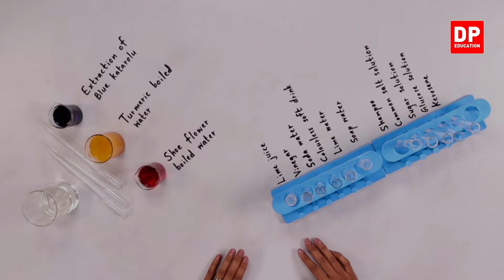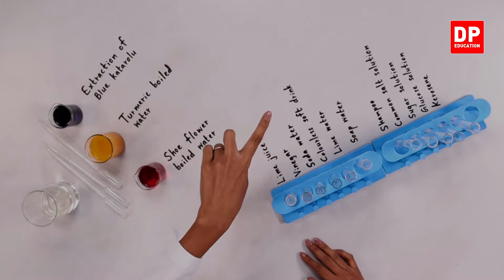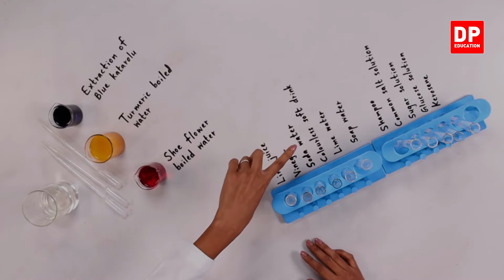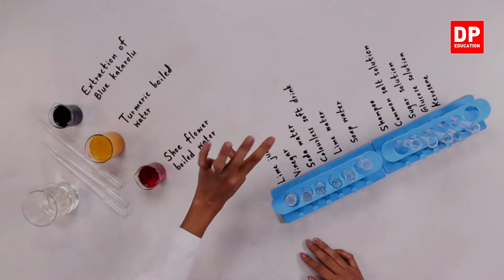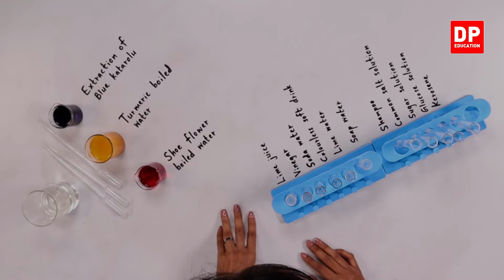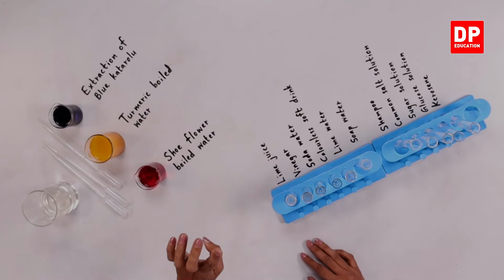So what are the substances? We have lime juice, vinegar, soda water and colorless soft drink. Now these four substances are acids. Okay, children. When you consider soda water and colorless soft drink, they are slightly acidic. And then we have lime water, soap water and shampoo. They all are basic substances.